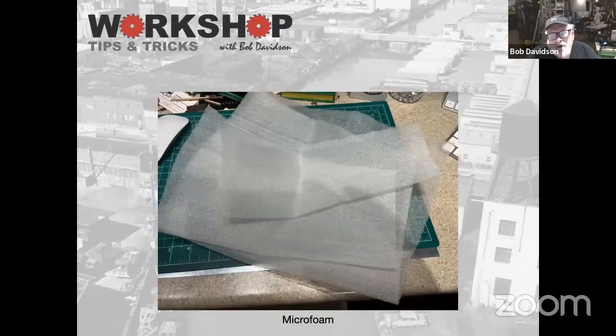is a thing called microfoam, which you'll find at packing supplies. You've probably gotten something in the mail, not from Amazon, but a lot of art stuff and things like that come wrapped in microfoam. And you can find it at office supply places, like I said, UPS and stuff. This stuff is great for softening, for diffusing light. It's really useful if you do have fluorescent fixtures. You can wrap the lamps in it.